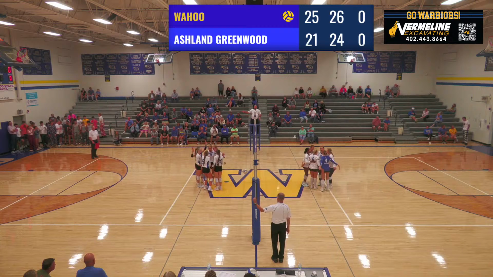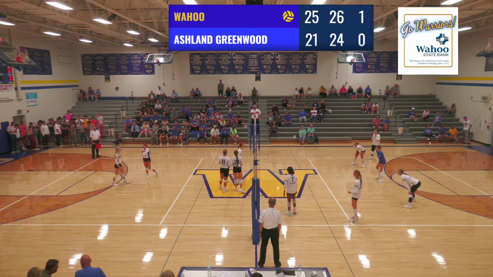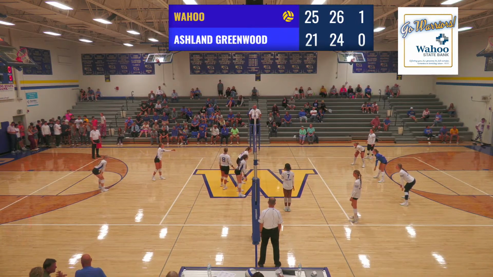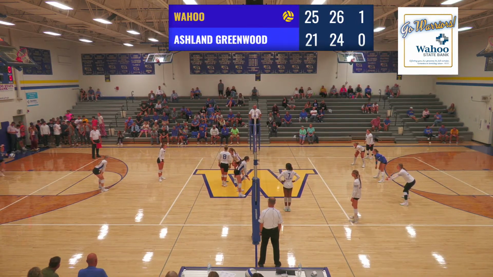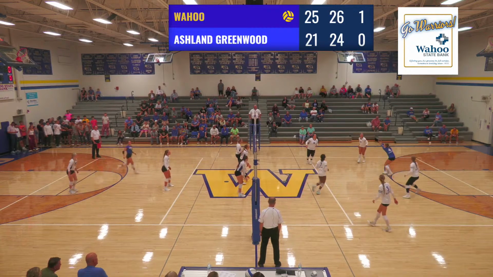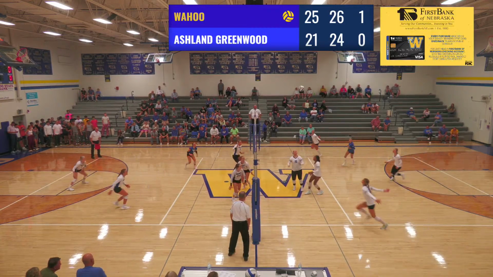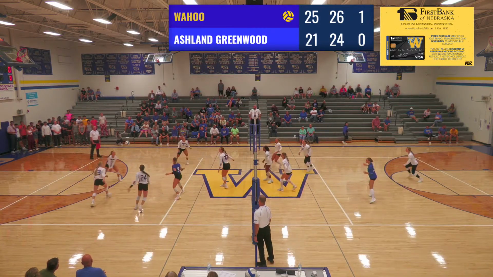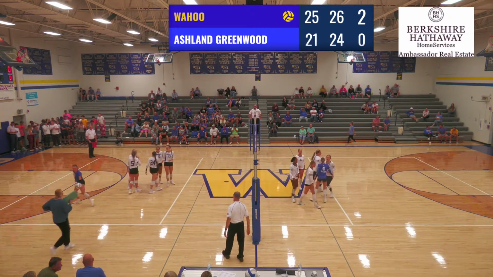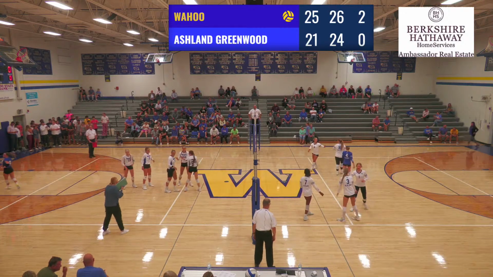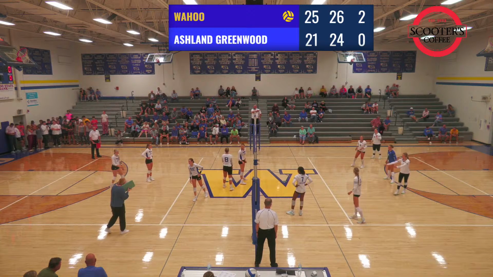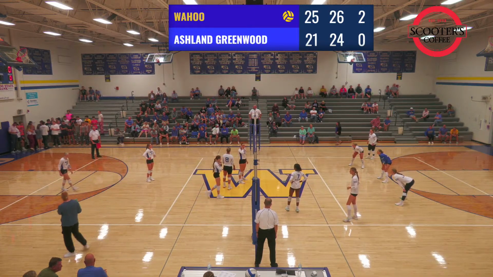So that point goes over to the Warriors. I didn't see what happened on the Ashland Greenwood side, I was watching the ball. So the Warriors now with the serve. Is on the near side with the attack, and it goes long. It's kind of what we were talking about. We need to kind of get to those attacks and make them shoot the outside edges and miss.